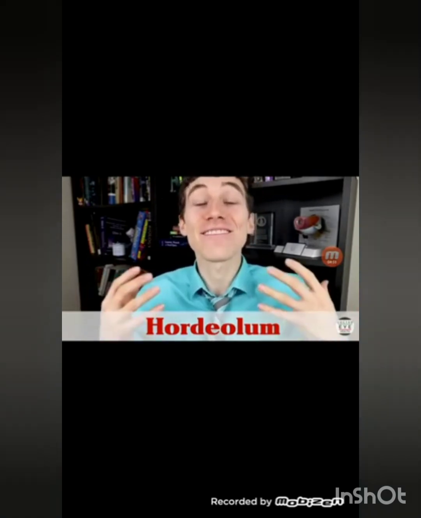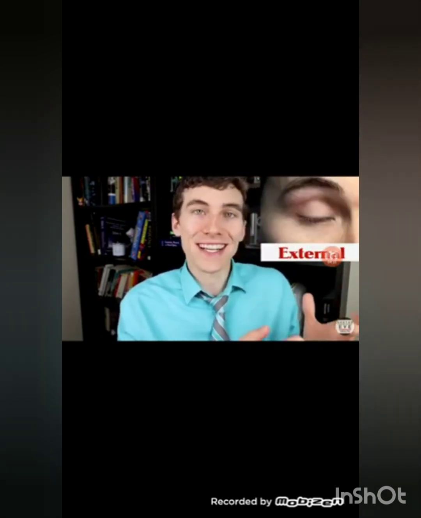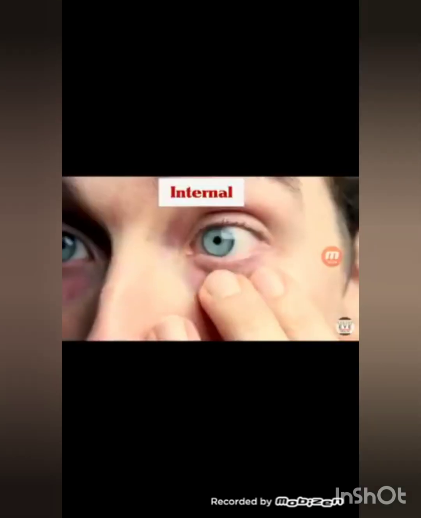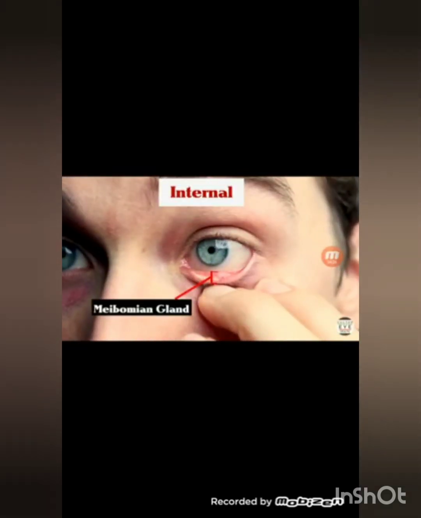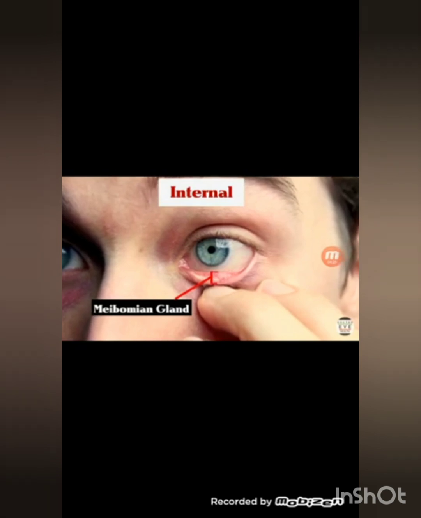What is a sty? Well, in the medical world, we don't even call it a sty, we call it a hordeolum. And a hordeolum means an infection of one of the glands of your eyelid. And you can have two different types of hordeolums. You can have an external hordeolum, where it's an infection of the gland of Zeis, or the hair follicle, or you can have an internal hordeolum, where you have an infection of the meibomian gland, and that's the oil gland on the inside of the eyelid.